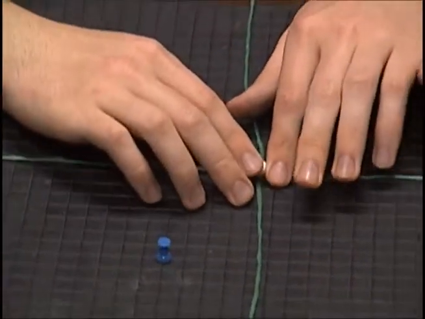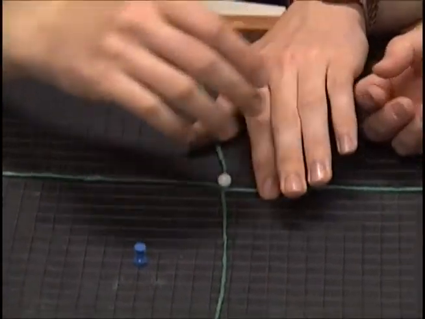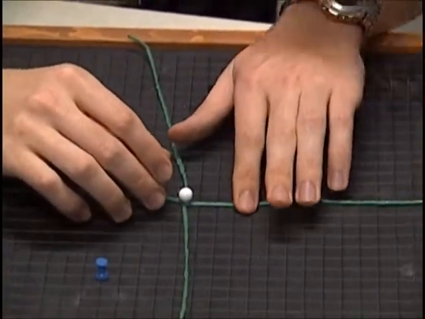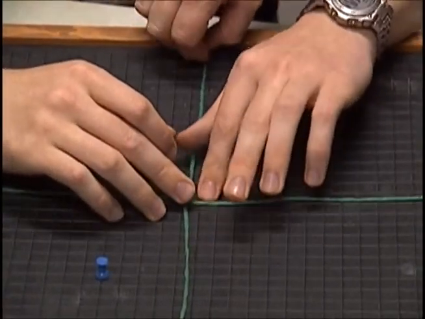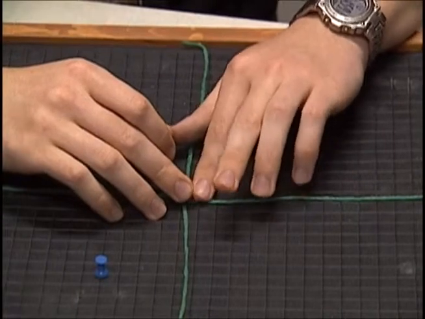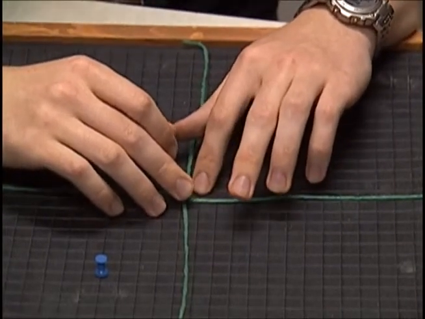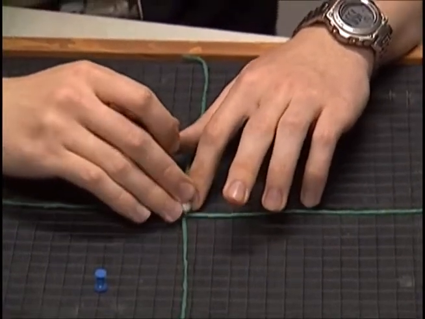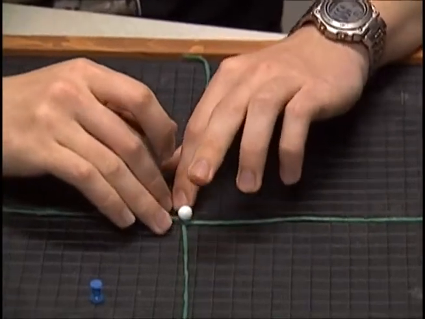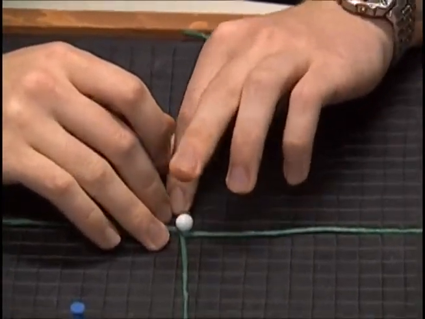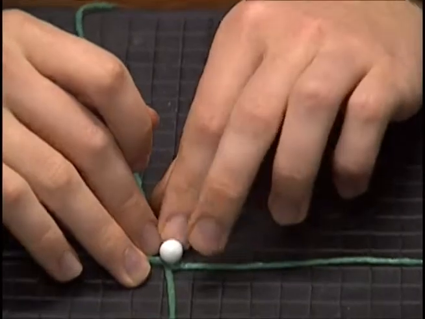-3, -5. That's right here. I'm going to go down one so that the WikiSticks don't get in my way. But they are anyway.